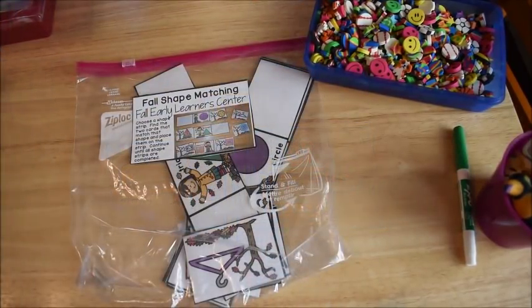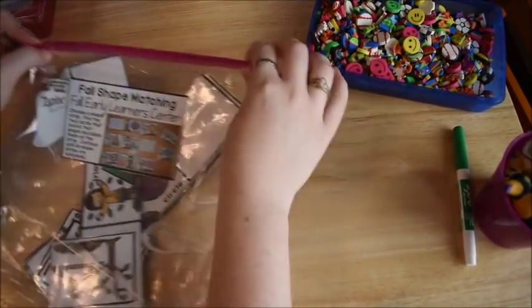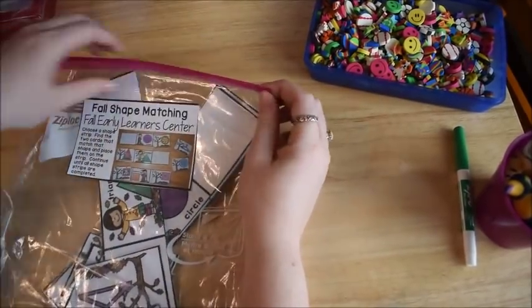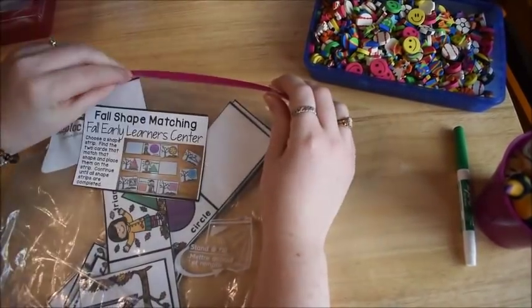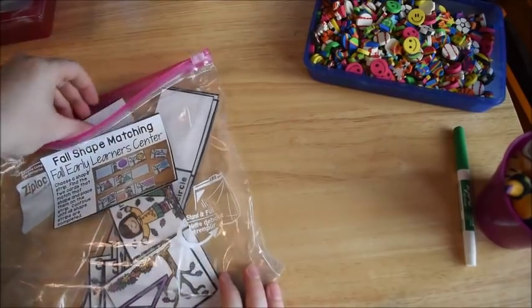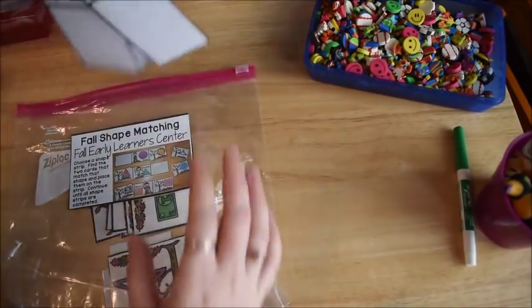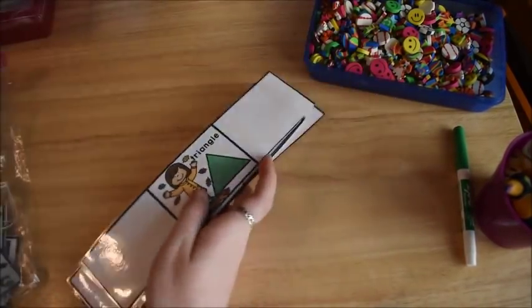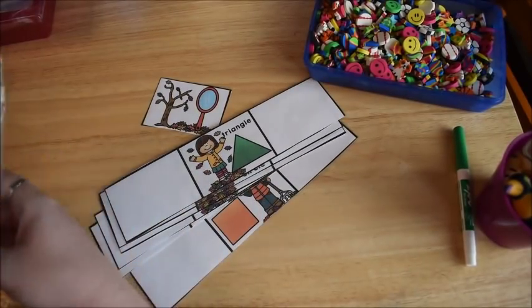This is the last activity center. That's the fall math activity that I took out for him this week. And I can't seem to, there we go, get the bag open. And last week I was showing you how we were doing shapes. So this kind of goes along with what we were doing last week. It's kind of perfect.